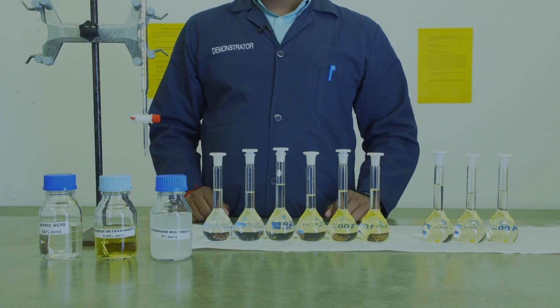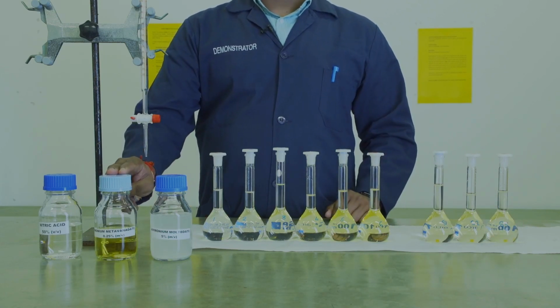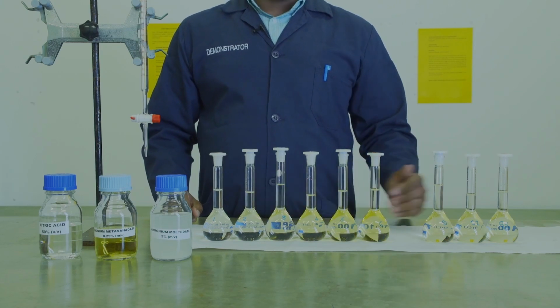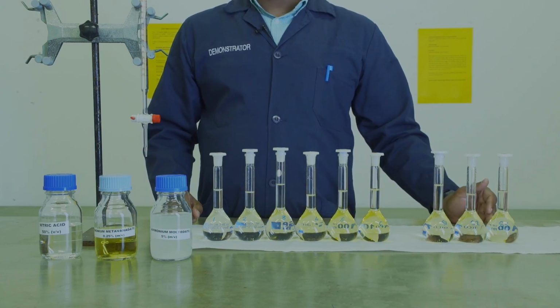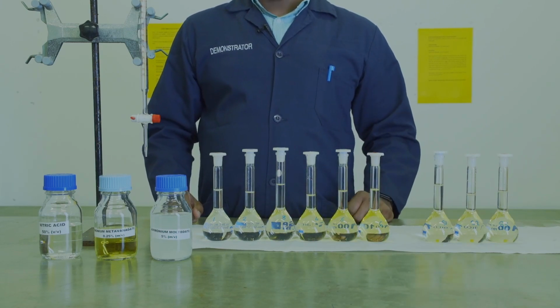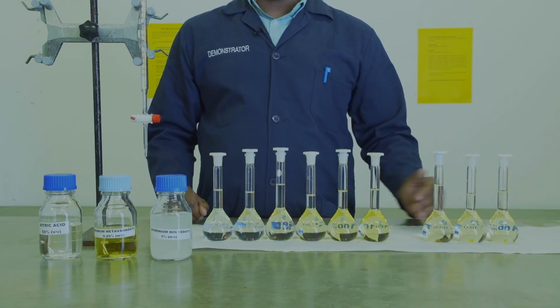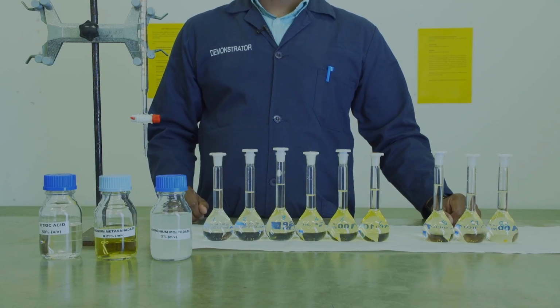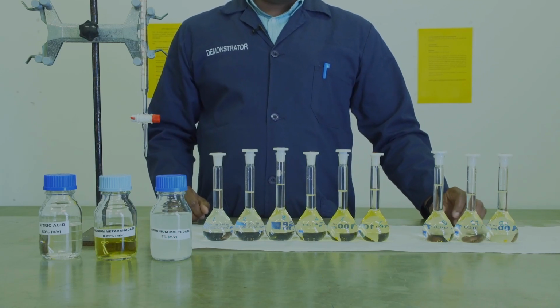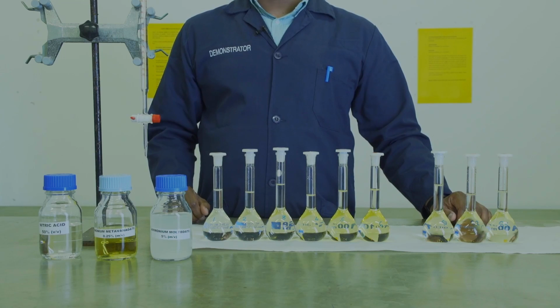You will then clean out the burette and add in your vanadinate solution. Thereafter, 10 ml into each of your volumetric flasks before cleaning out the burette. Lastly, you will add your molybdenate solution into the burette and add 10 ml to each of the flasks before cleaning out your burette. Thereafter, you will make all your flasks up using deionized water.